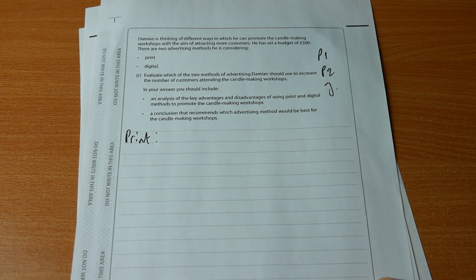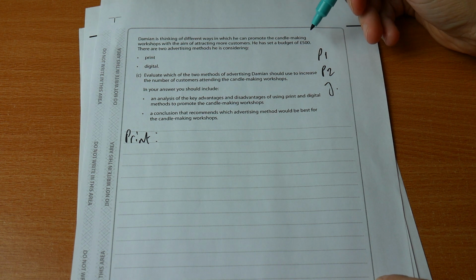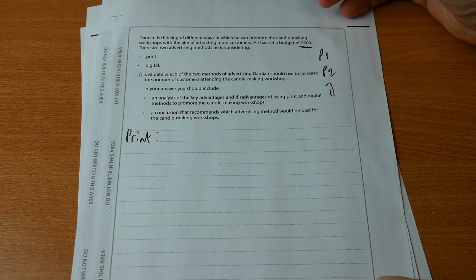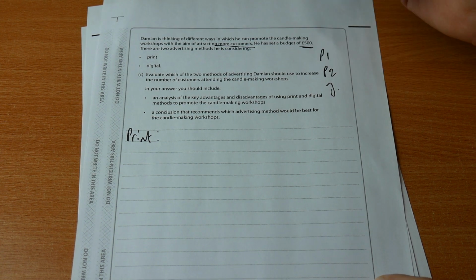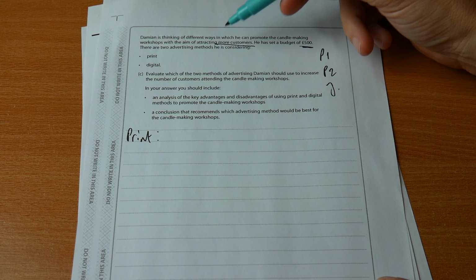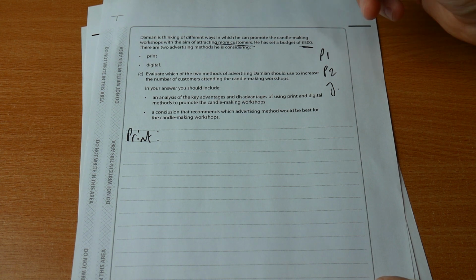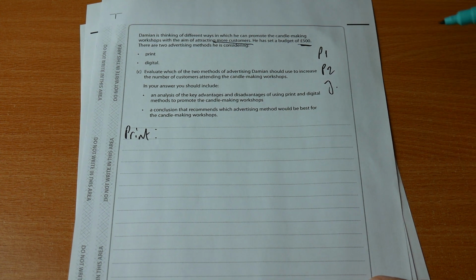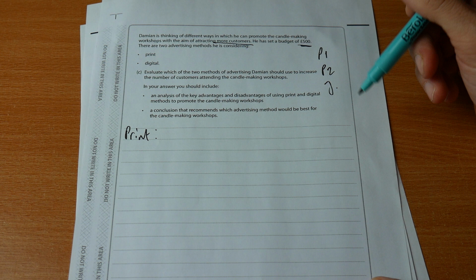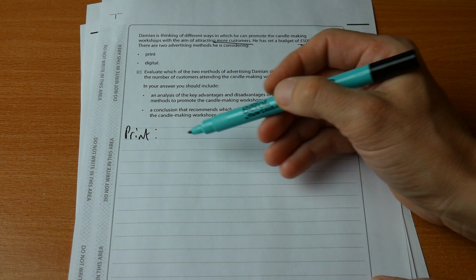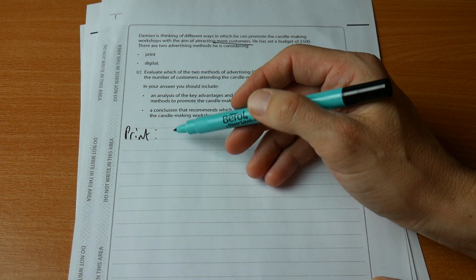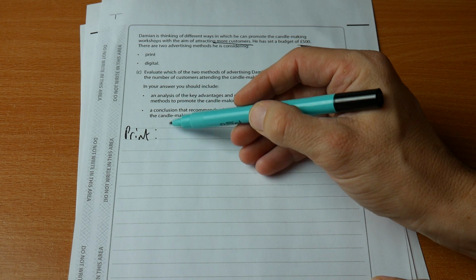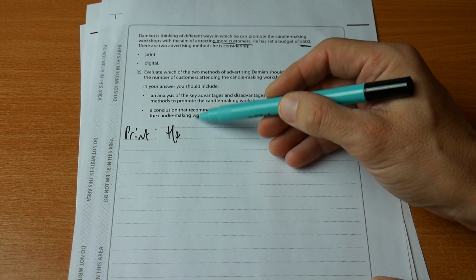So when it comes to print, well, how can he actually use this? Well, he's got a budget of £500 here, so that's quite crucial. Okay, he wants to attract more customers, and just keep your eyes on the prize here in terms of what he's trying to do. So he wants more customers, and he's got to make sure he really puts that £500 to hard work. Right, so it means that he has complete control over the promotional message. Right, so we can put something down like that.